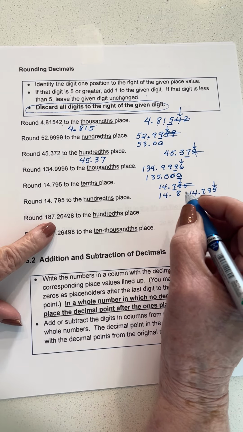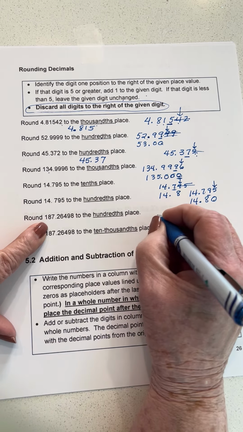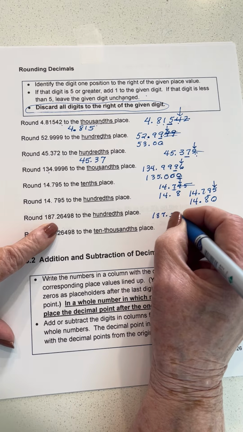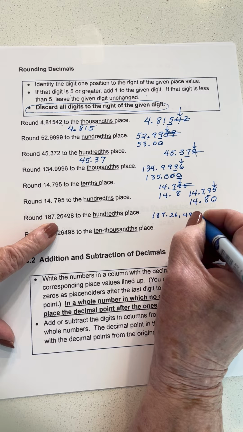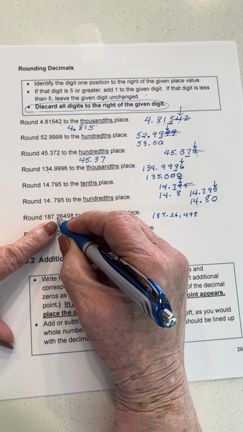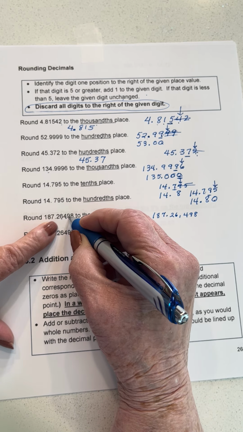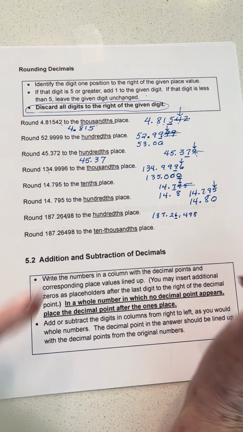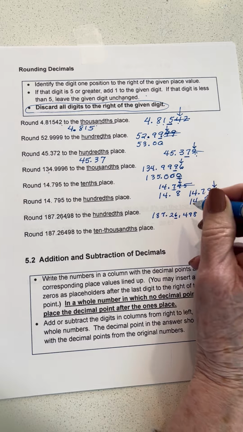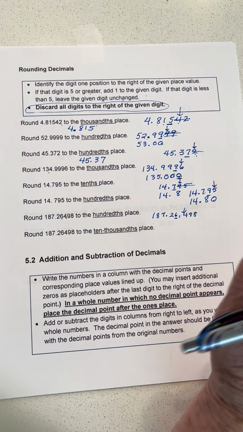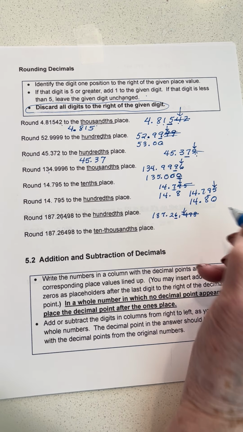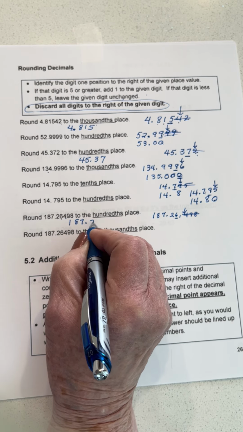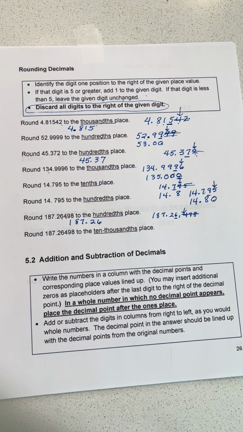Now we're going to round 187 and 26,498. I don't know what that is. Tenths, hundredths, thousandths, ten thousandths. And we want to round it to the nearest hundredths place. The 6 is in the hundredths place. I'm going to look next door. It's just a 4, so I'm dropping all this off, and we would end up with 187 and 26 hundredths.